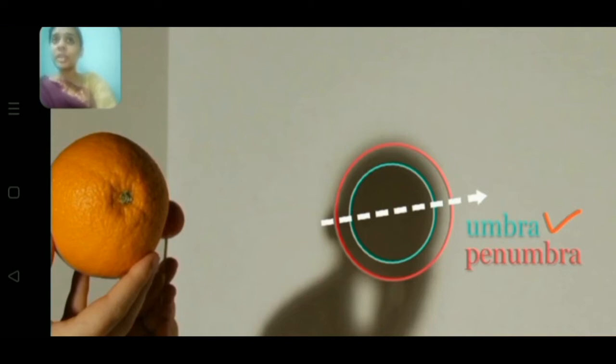When an opaque object is placed in the path of light coming from a broad source of light, a small umbra will appear on the screen, and an illuminated shadow appears around the umbra. This illuminated shadow is known as penumbra.